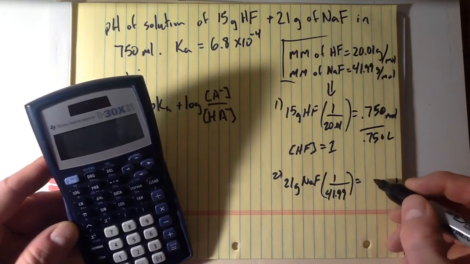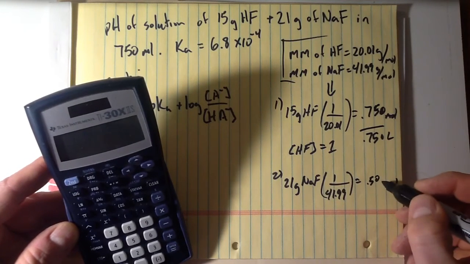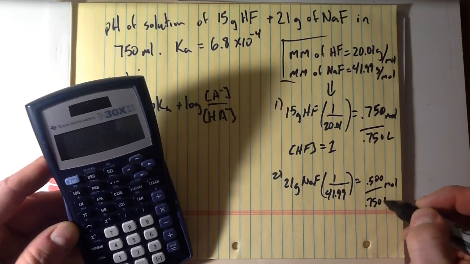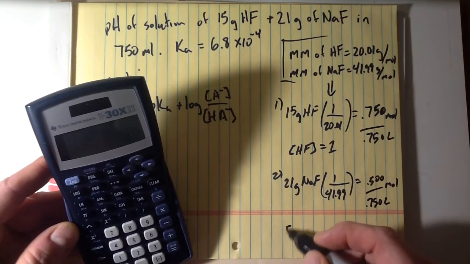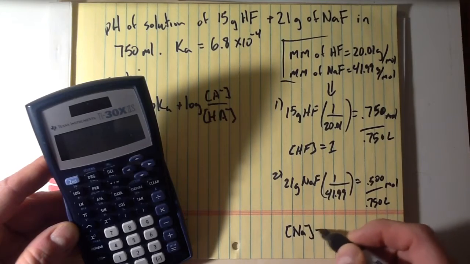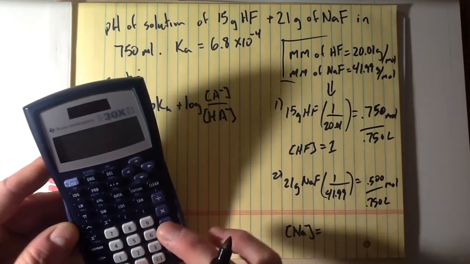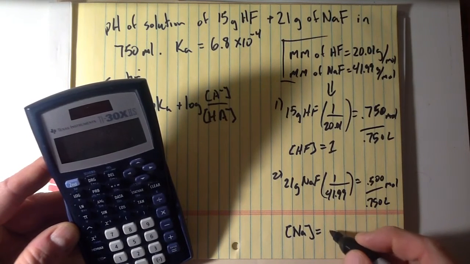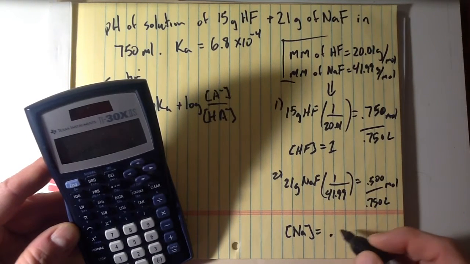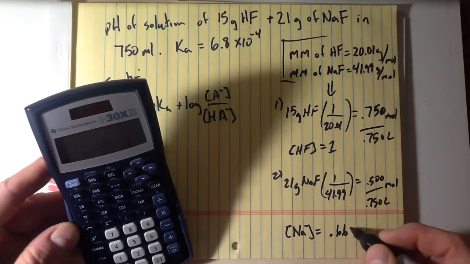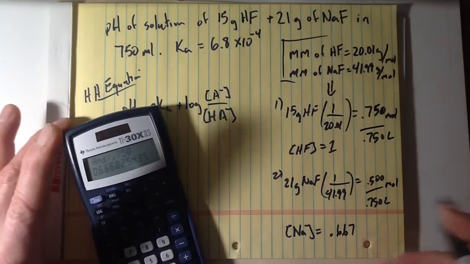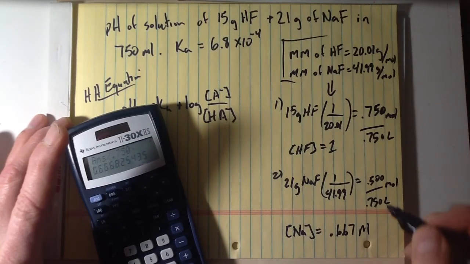We get 0.500 moles roughly, and we divide that again by 0.750 liters to get molarity. So dividing it by 0.750, we get 0.6668, but we'll round that to 0.667 molarity.